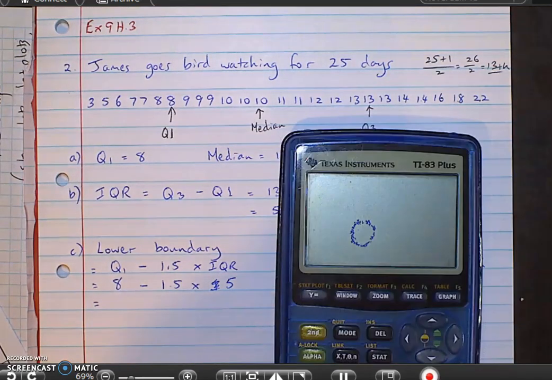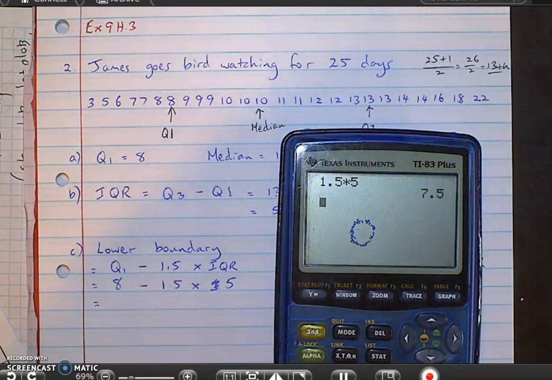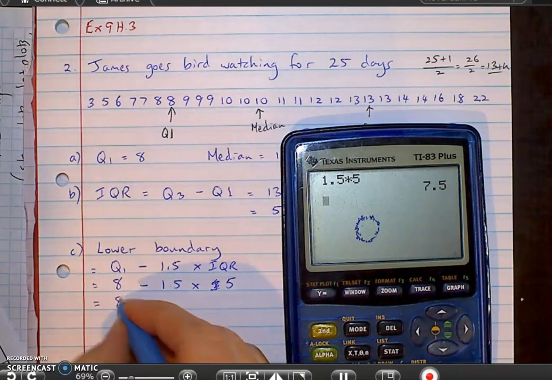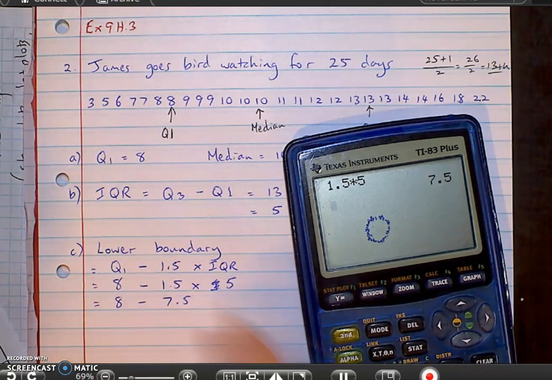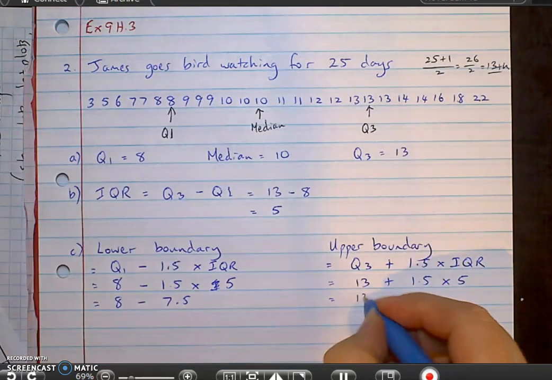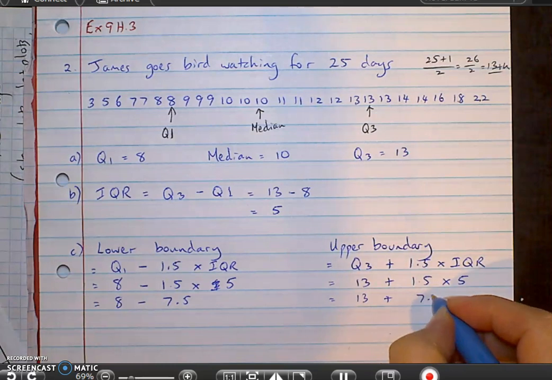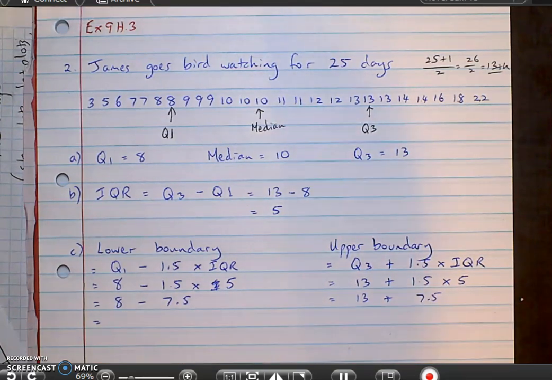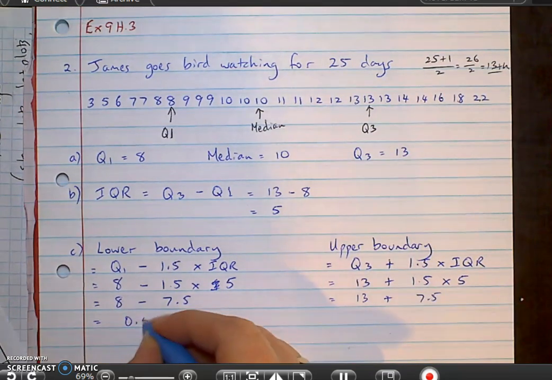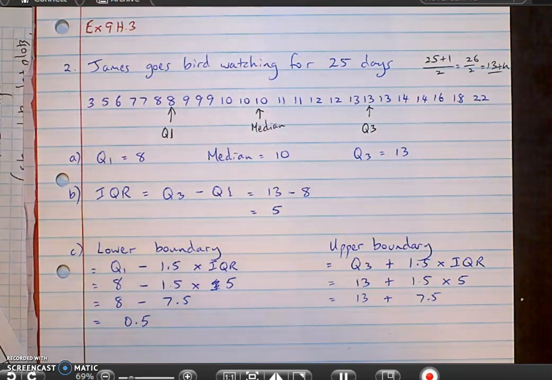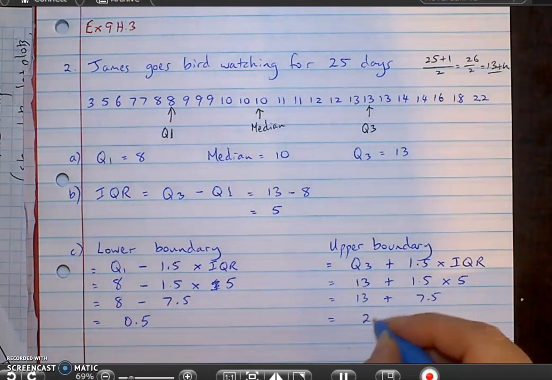So like I said, we do the multiplication first, so 1.5 times 5 is 7.5. So 8 take 7.5, 13 add 7.5. So this is 0.5, and this is 20.5.